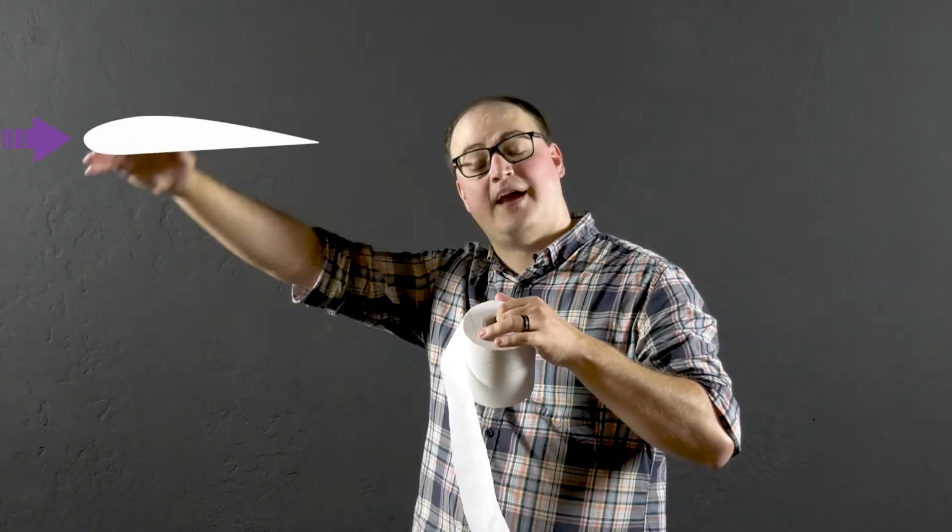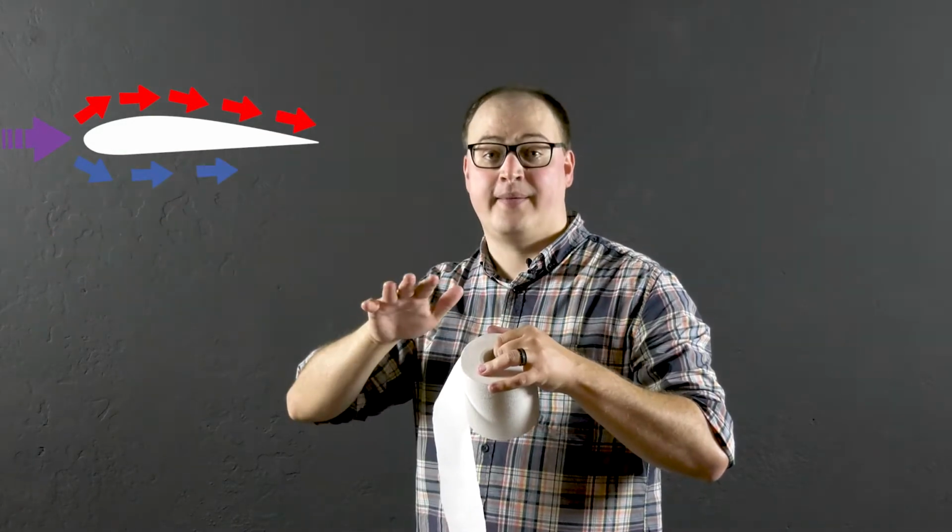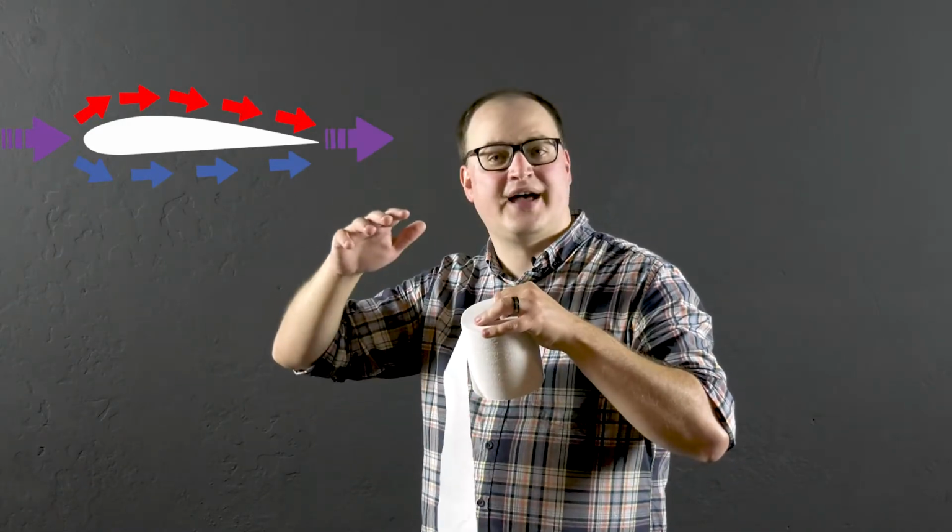By having the shape of the wing in a certain way, you're able to have a higher velocity of air going over the top of the wing than on the bottom. And that difference in velocity actually causes air pressure to change, and it causes the wing to lift up.